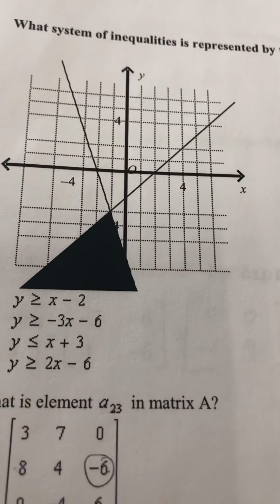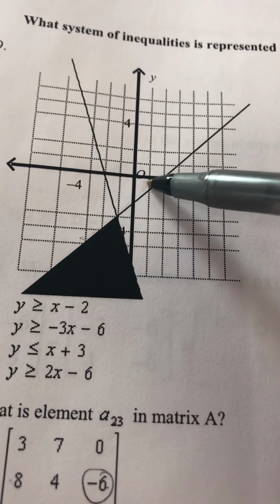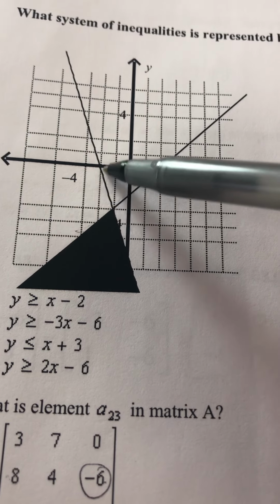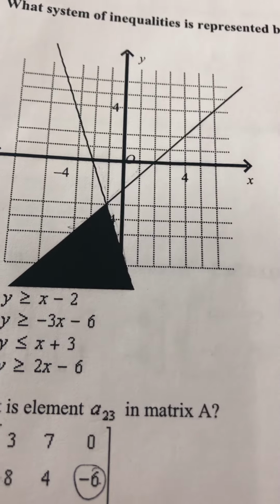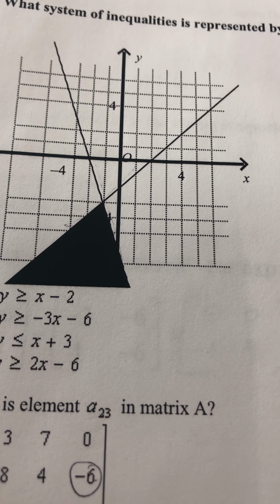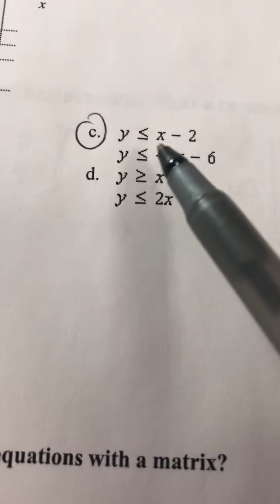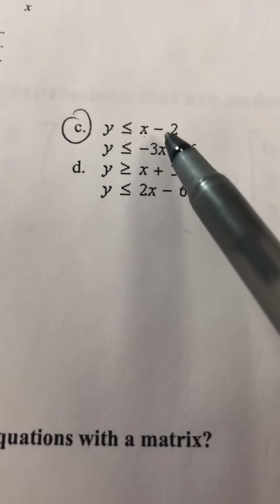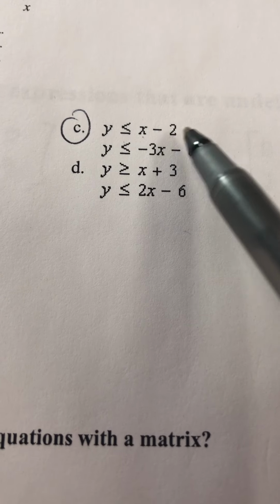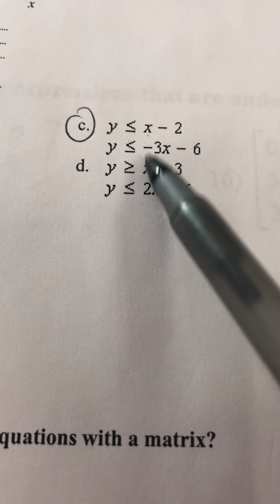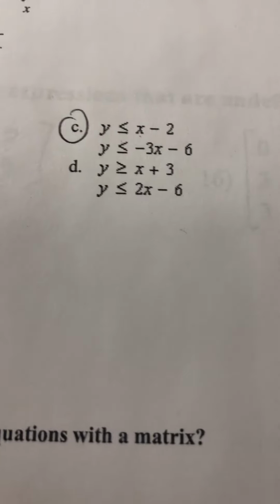This one was pretty easy. Notice this line, it's going to be below it. This line is below it, so I noticed that it had to be y is less than or equal to in both of them. The only one with y is less than or equal to in both of them is this one. And if you look at the y-intercepts and the slopes, you'll see that C fits that answer.